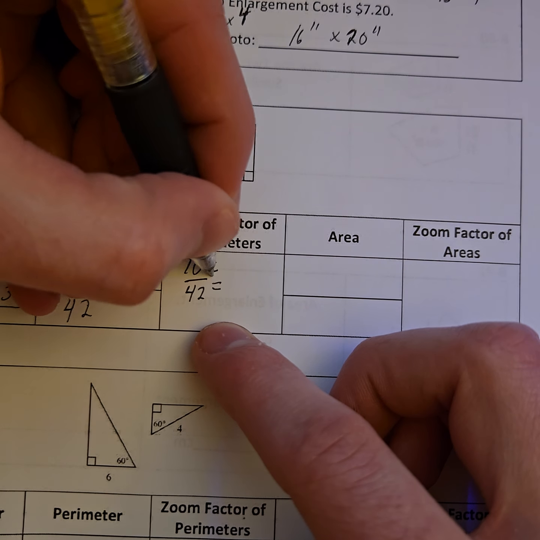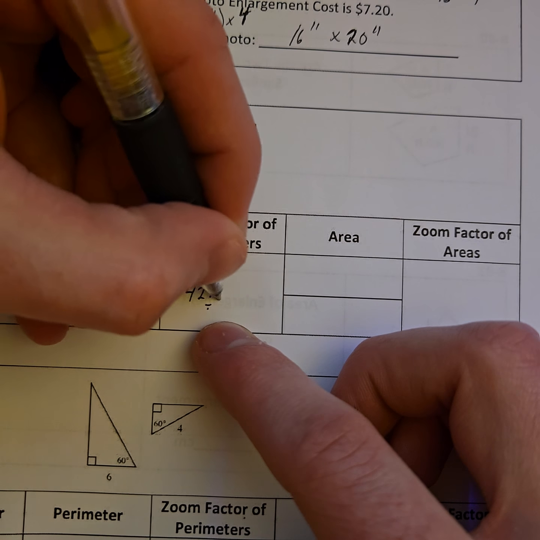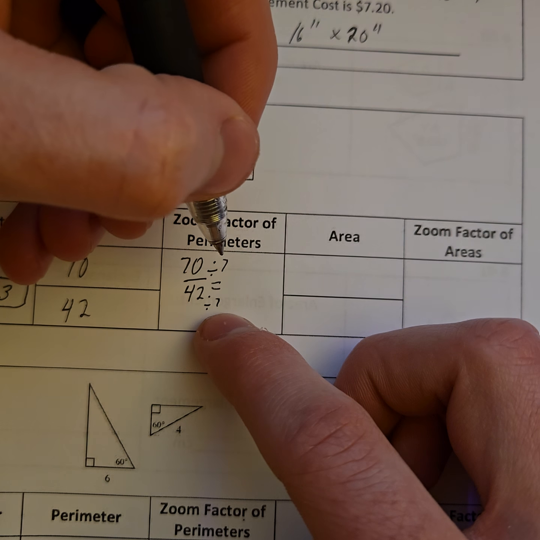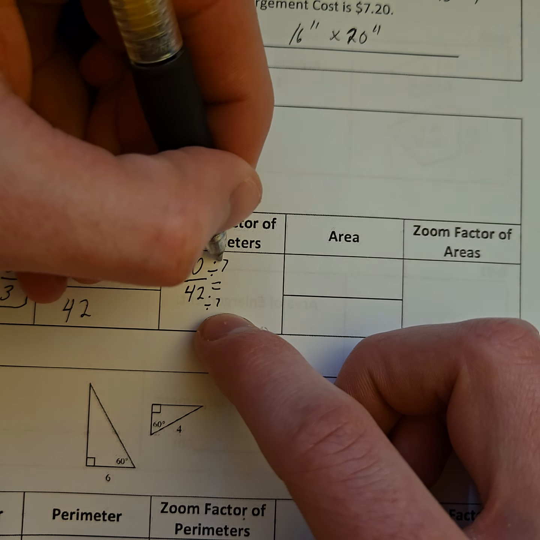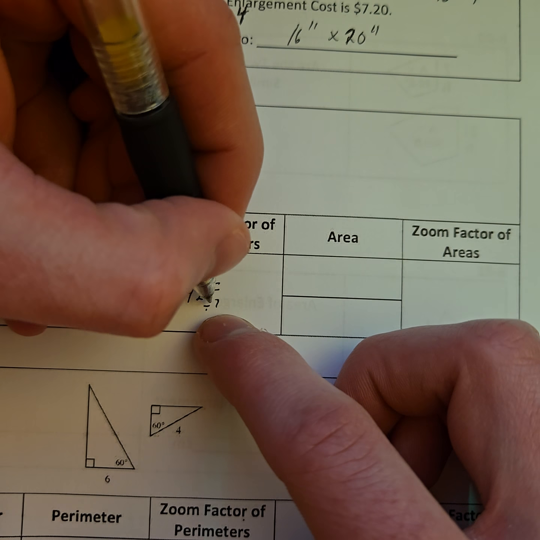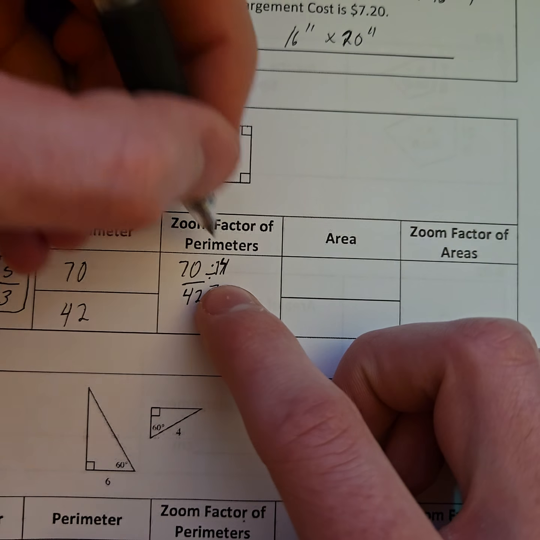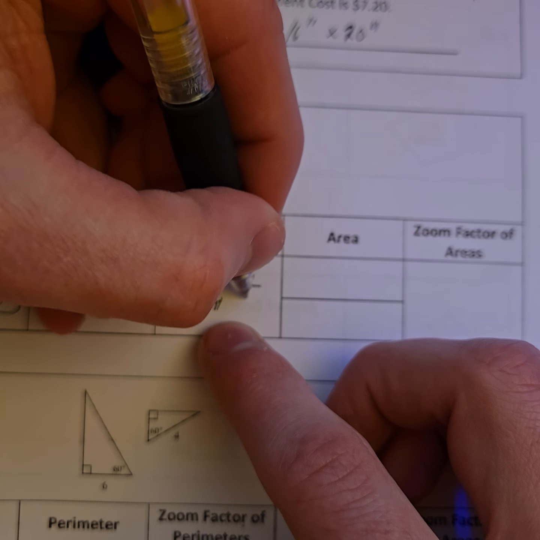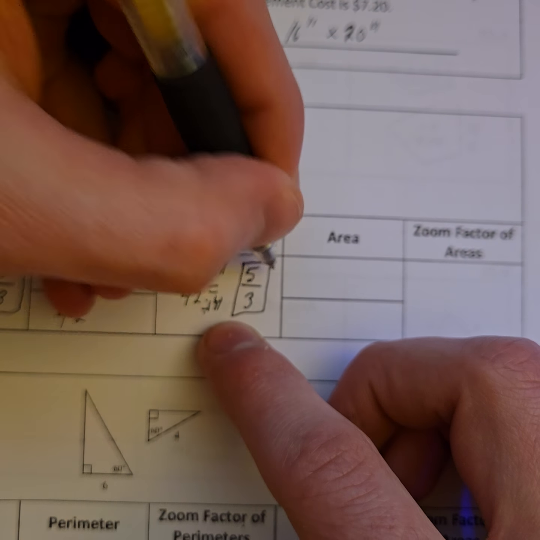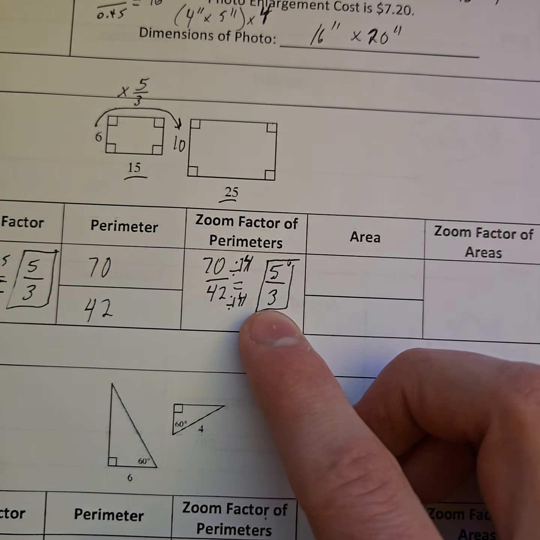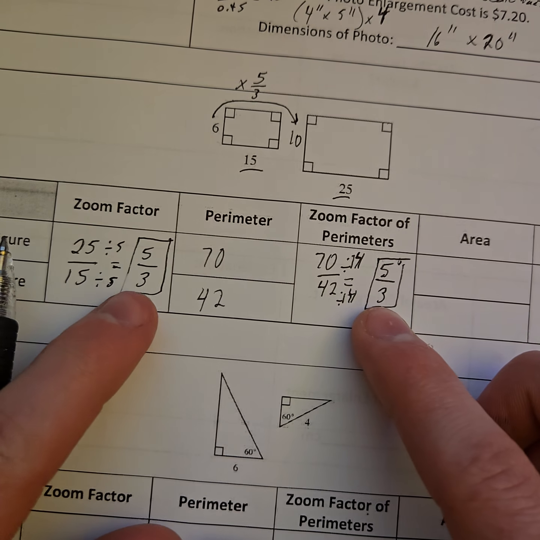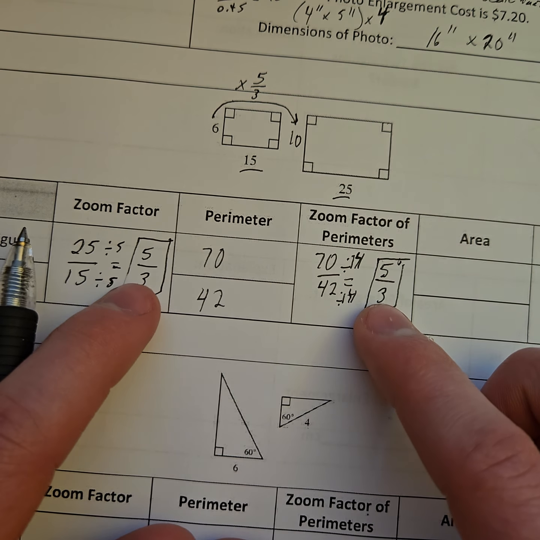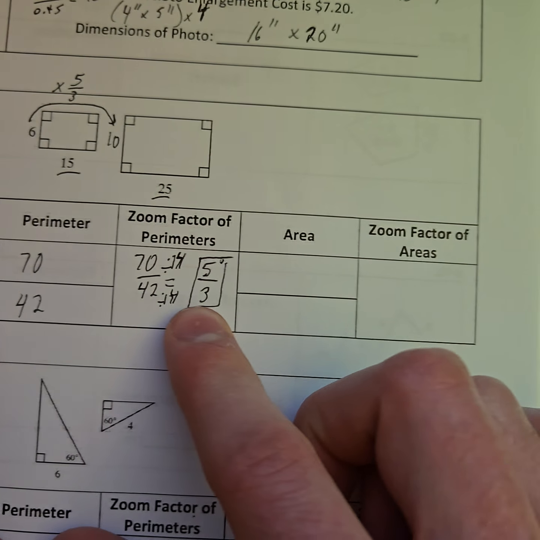Those are both divisible by 7. Actually, you can divide both those by 14 even. Divide those by 14. 70 divided by 14 is 5. And 42 divided by 14 is 3. So notice you get 5/3. And if we compare our scale factor to the scale factor of our perimeters, it is the same.